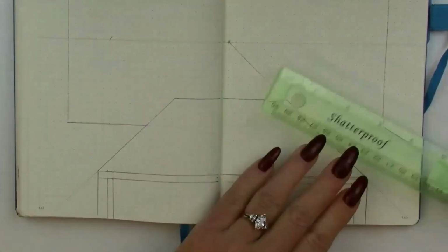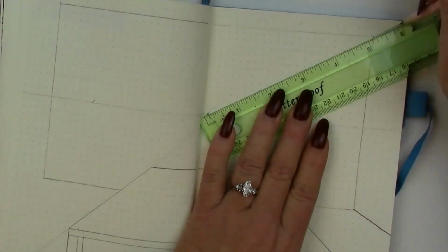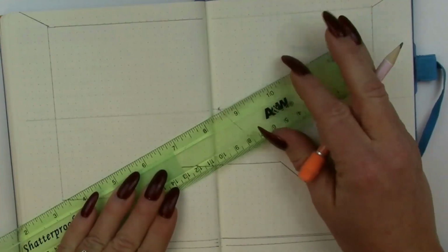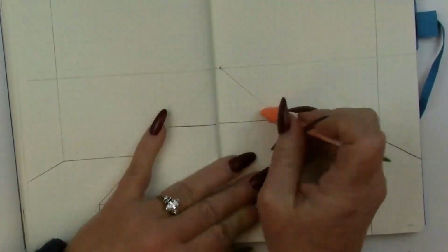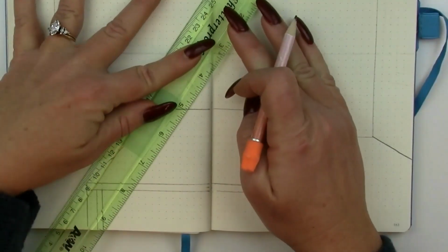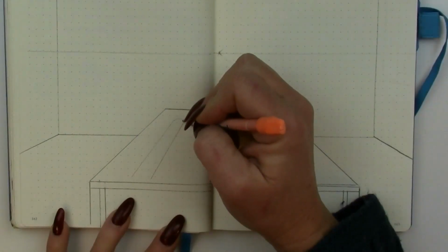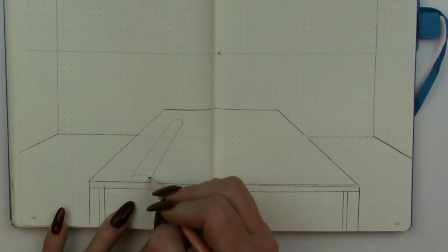Now to do our side wall, just start at your vanishing point, take it up to the corner of your back wall, and draw your line. And now you've got your left and right walls. So we have the basics, we've got our room set up, and we've got our table, and now we can add some things to it.